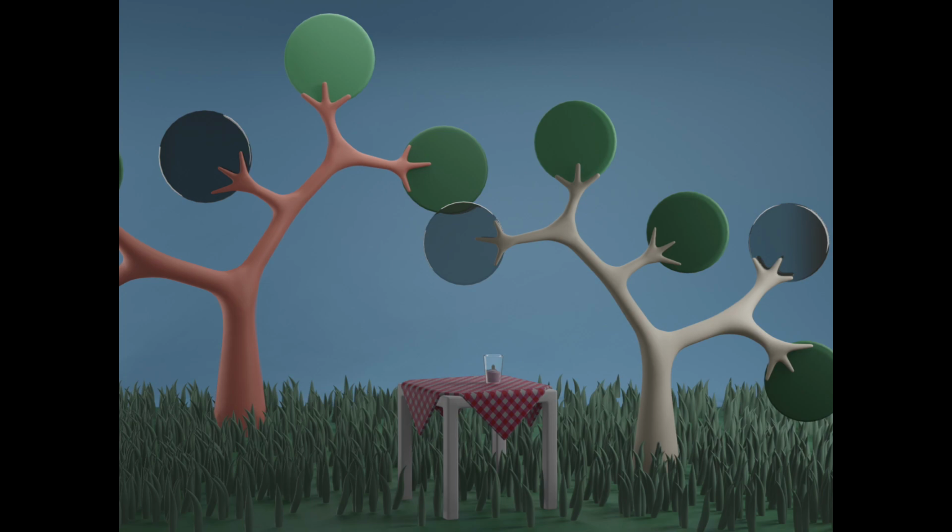In this tutorial, we are going to cover the making of the stylized grass you can see in the scene. I will be posting more tutorials in this series soon, so stay tuned and check out the playlist in this series linked in the description. Let's get into it.